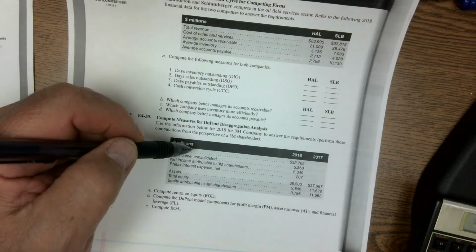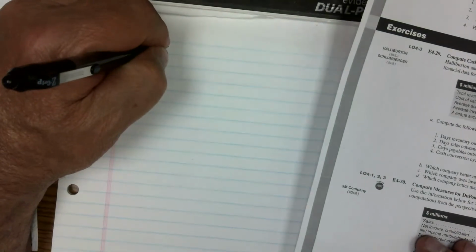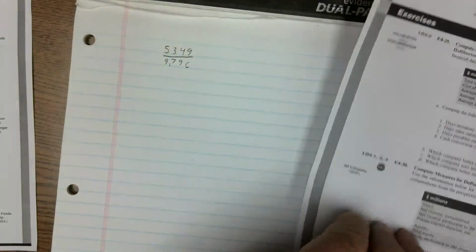We'll use the return on net income attributable to 3M shareholders. So that is 53.49, and then the equity attributable to 3M shareholders is 97.96.